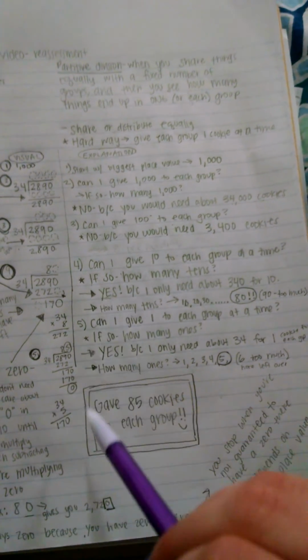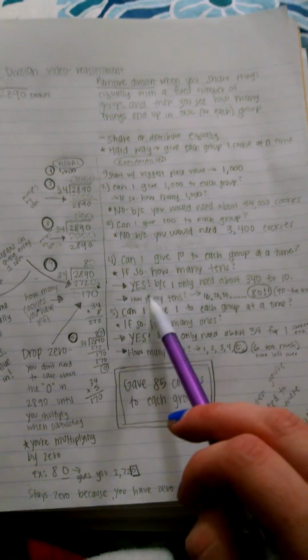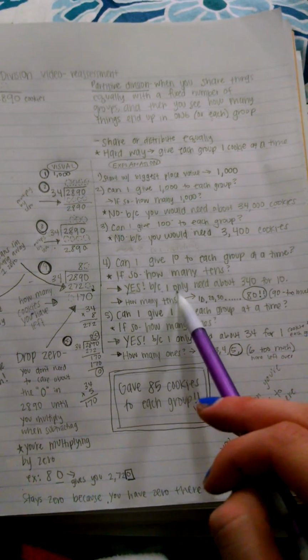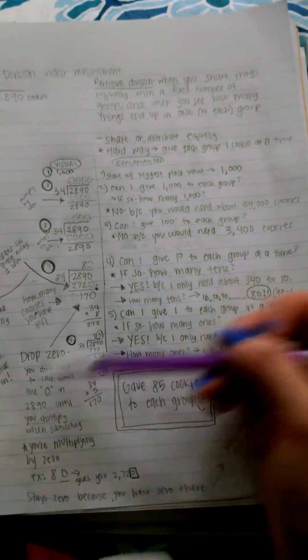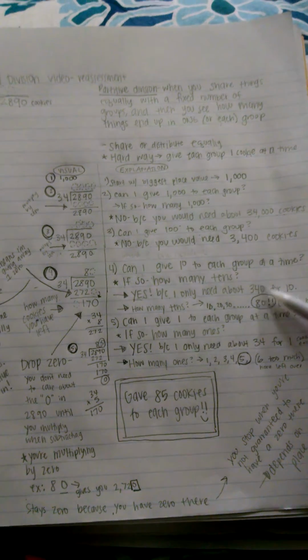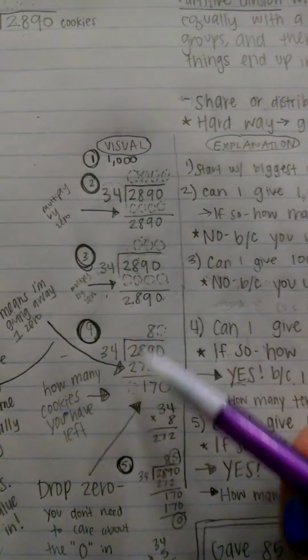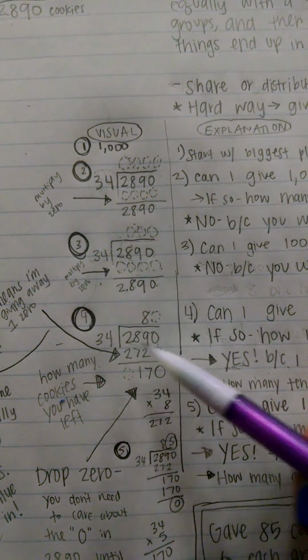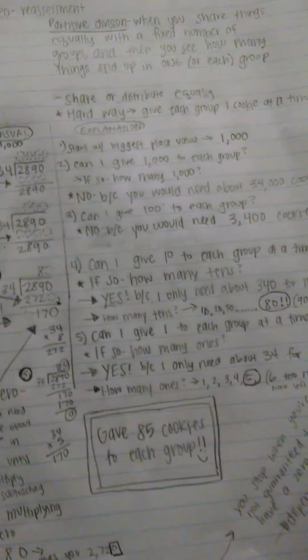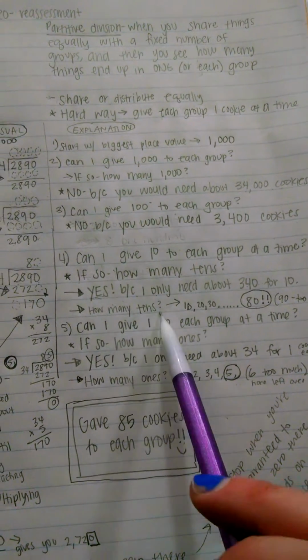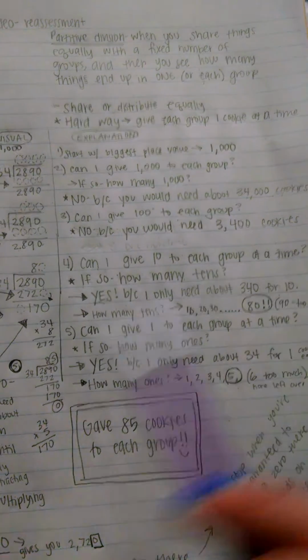Yes, we can finally give away cookies to all the classrooms, because if you gave away 10 to each group, you would only need 340. And as you can see right here, we have 2,890. So how many 10s, since we can at least give away 10 cookies to each group?